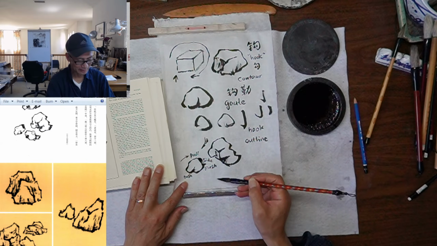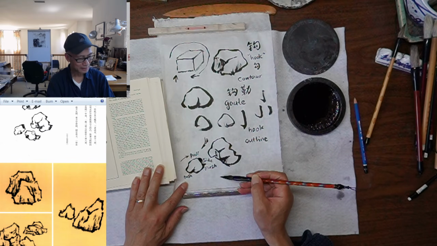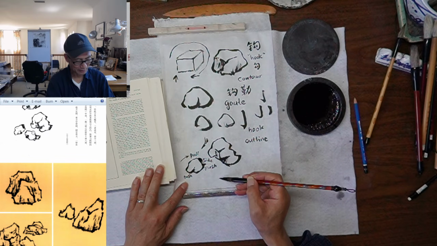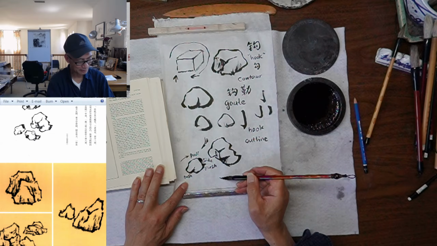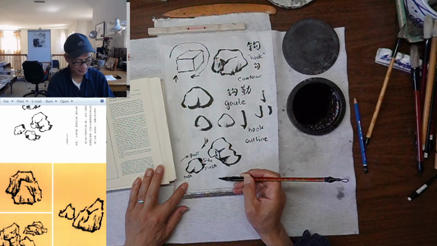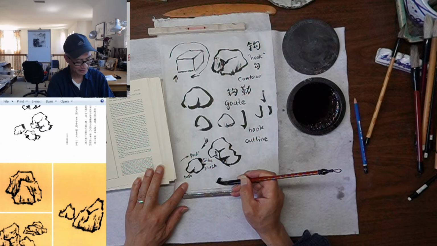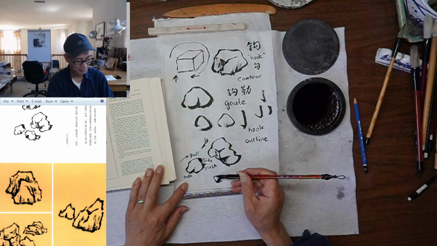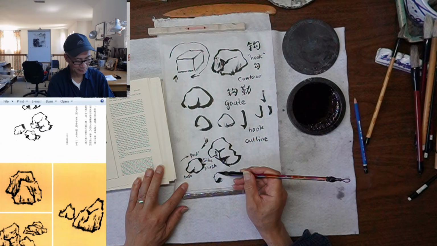Okay, here is another rock here. Start from the lower left. So I do this little dark one first. That's the side one, right? Like this. So my brush is on the left side, right? Then I lift the brush. I only adjust the angle. I just use the tip to draw the angle here, right? Up to this left point and turn horizontal.